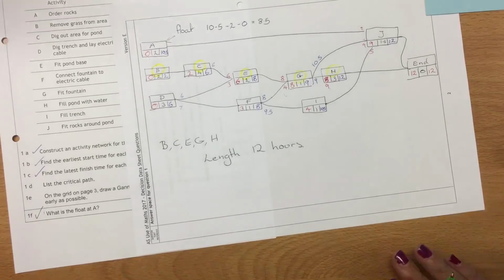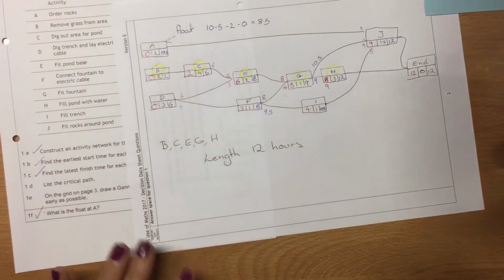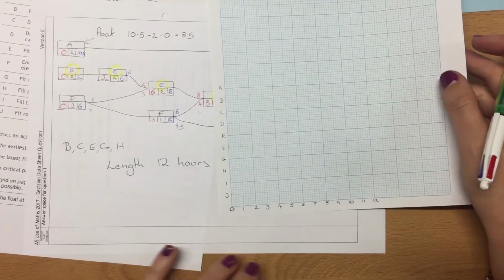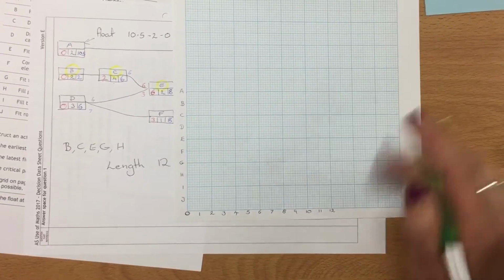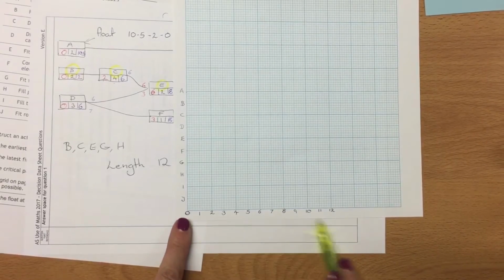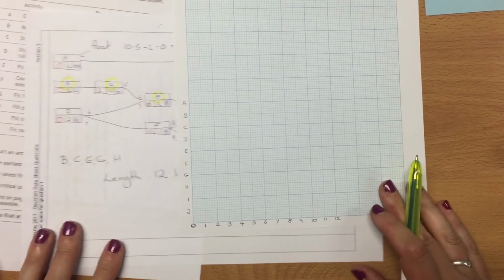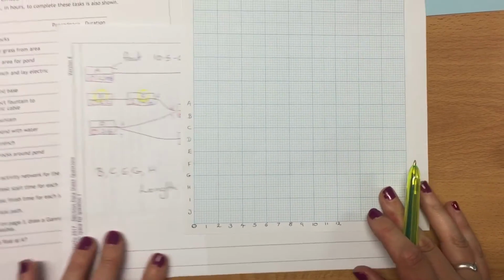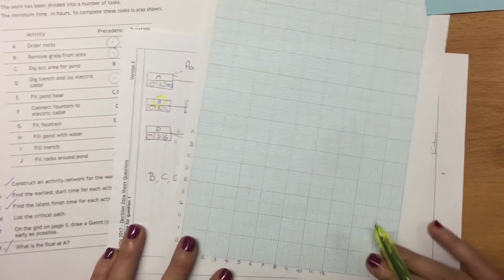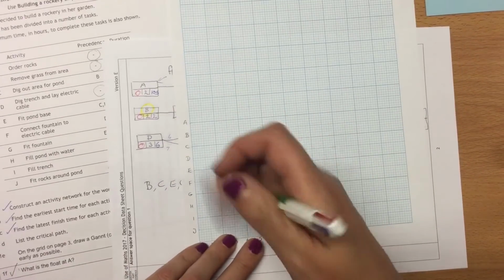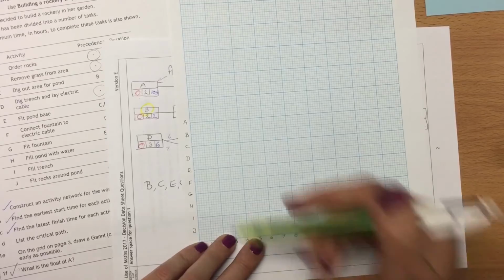Our Gantt chart we are going to have to do on graph paper. I've not included graph paper because it photocopies really badly. So it will normally have some numbers along the bottom, doesn't normally have anything up the side. So if we start off at A, we start at 0.